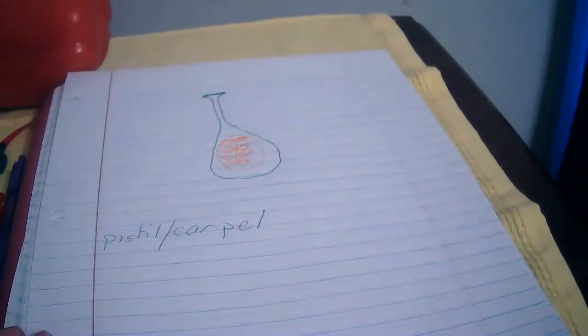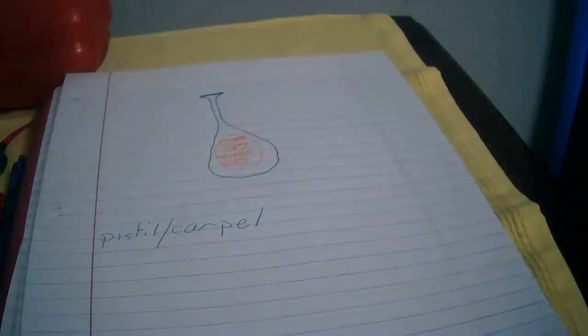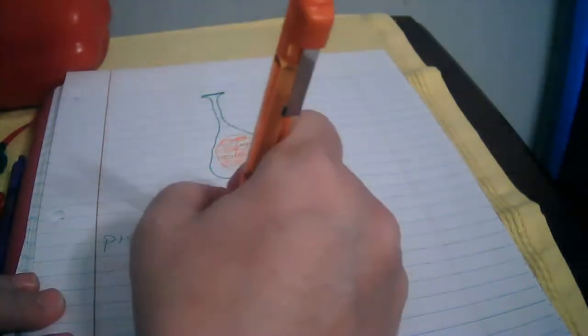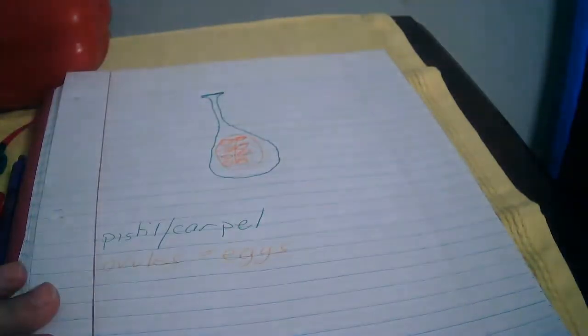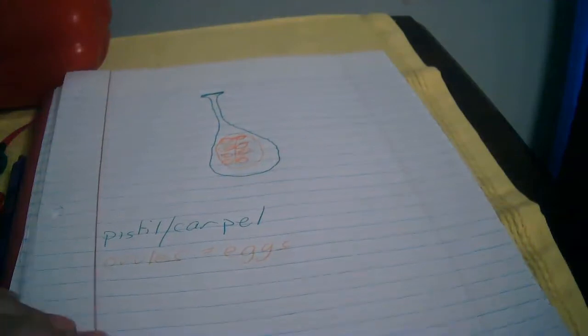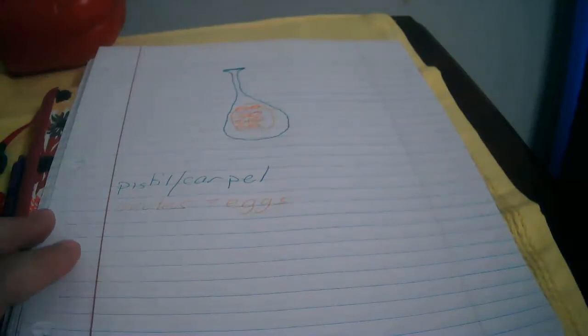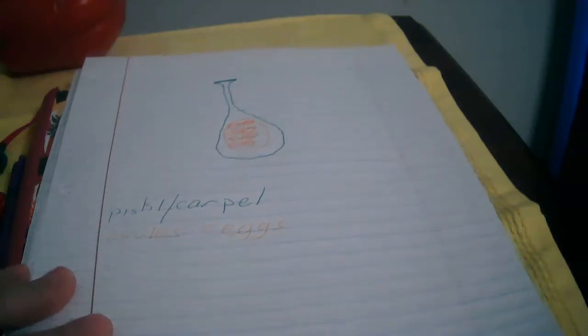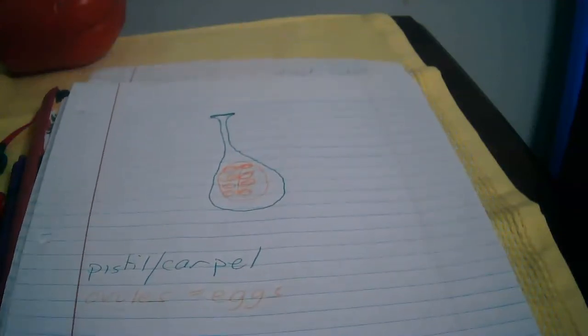And depending on the plant, there'll be different numbers. Sometimes they only have 2 ovules, but those ovules are the eggs, okay? So the ovules equal the number of seeds that can be produced, because the seeds are produced from the fertilization of the ovules by the sperm that's carried by the pollen. So here is our female part.